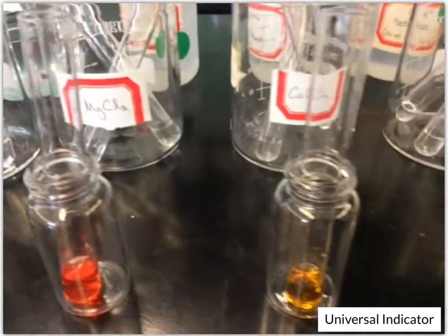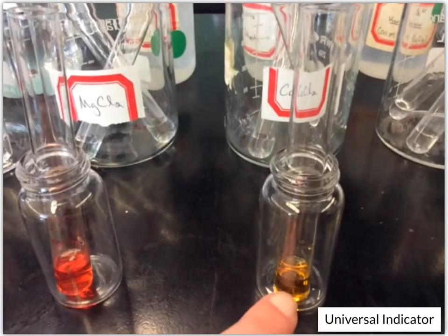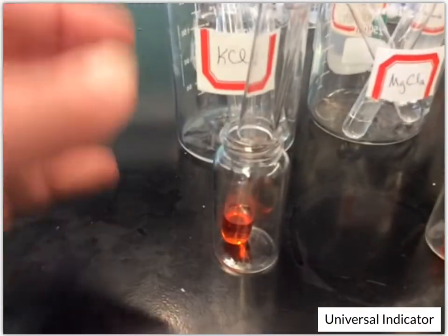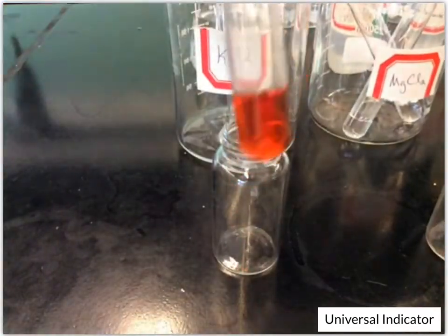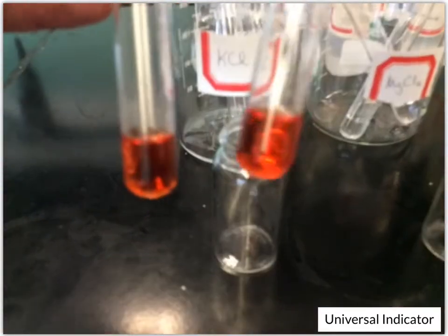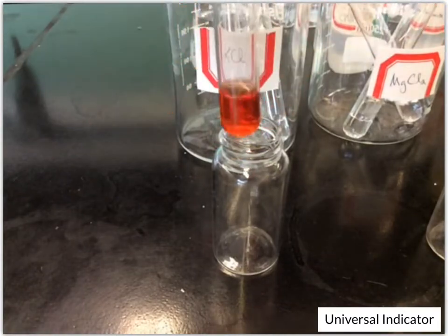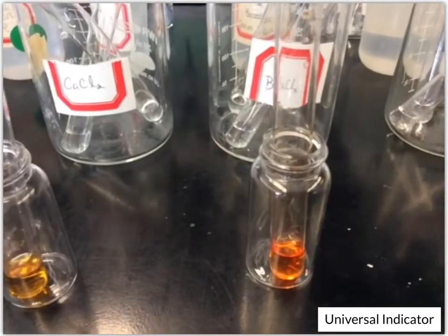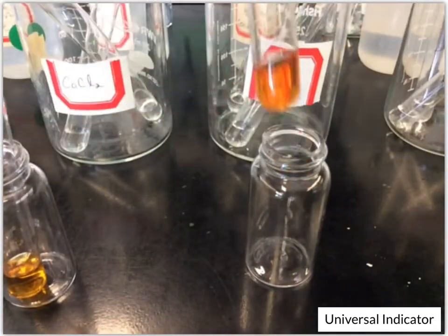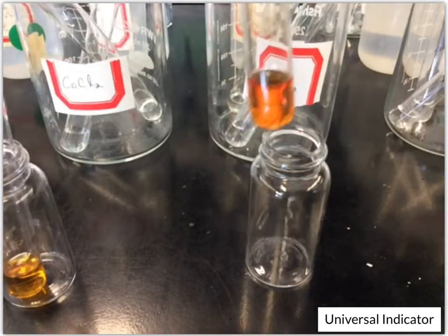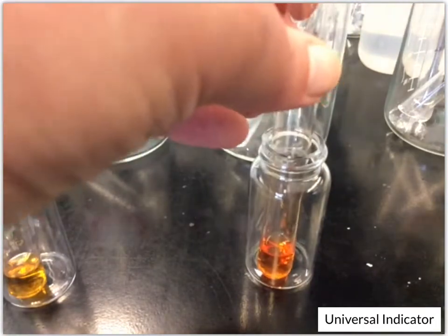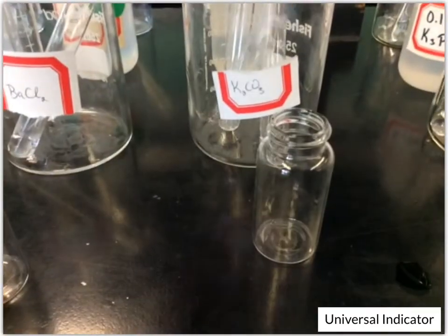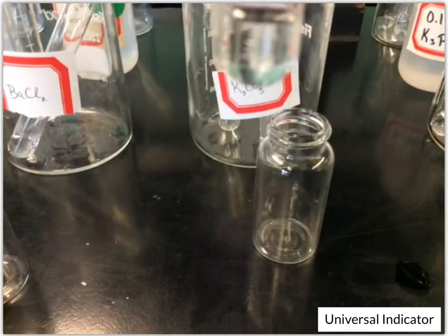And so you've got your calcium chloride, kind of that yellowish color, and then your magnesium and potassium were both kind of this dark orange, and then your barium chloride's more of a light orange, but definitely orange, not yellow. Okay, then we have potassium carbonate.